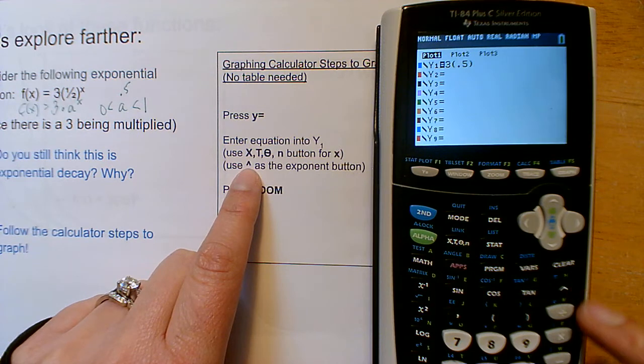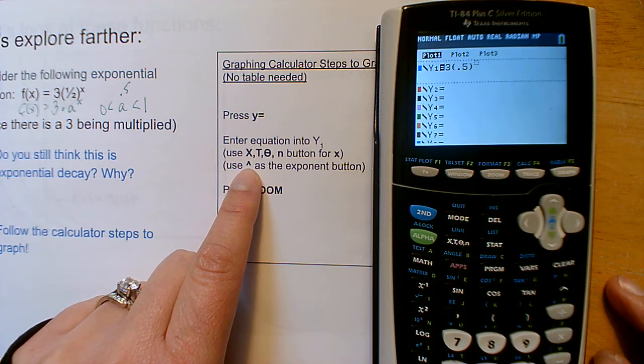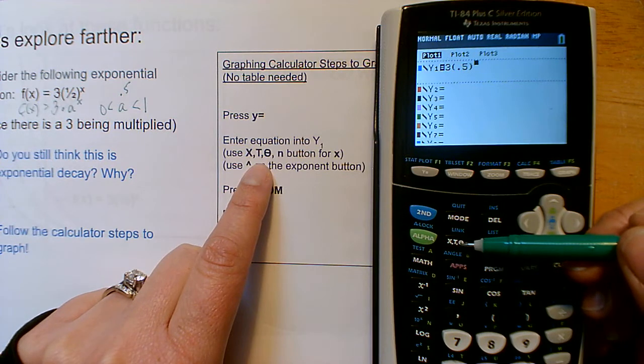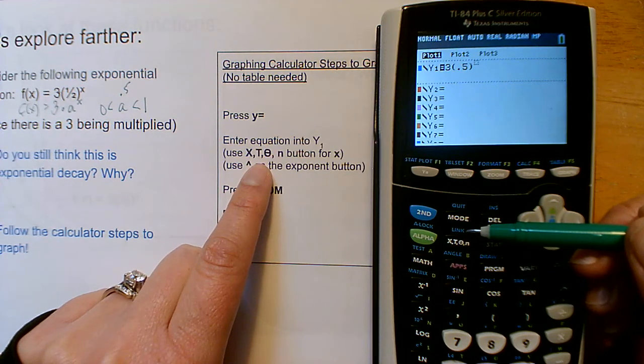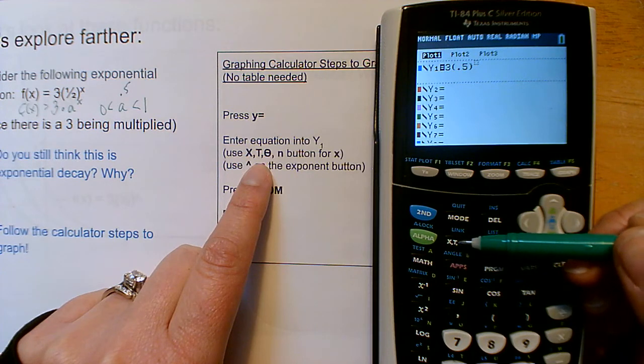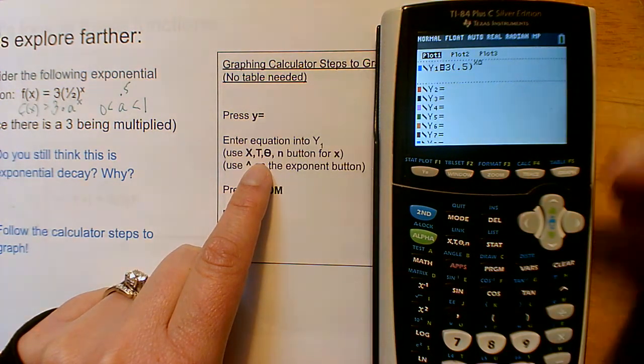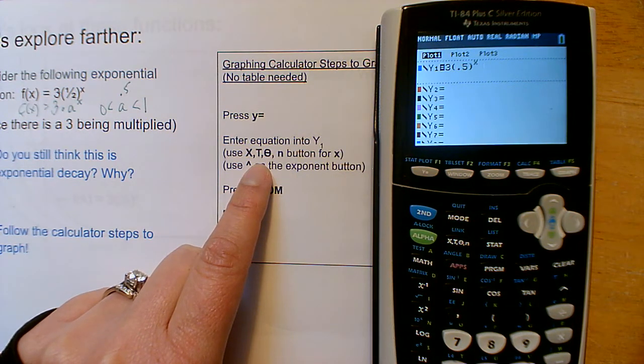Remember, the exponent button is above the division, so push the exponent. And then we're going to use this button right here. This button is the X,T,theta,n button. It has the word link above it, the second one down. If we push that, we get the x variable. And then you can push the right arrow key, which gets you out of the exponent spot.